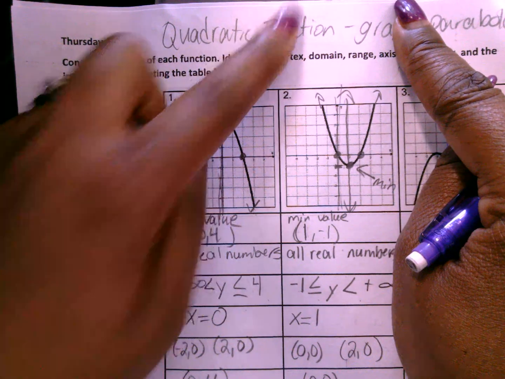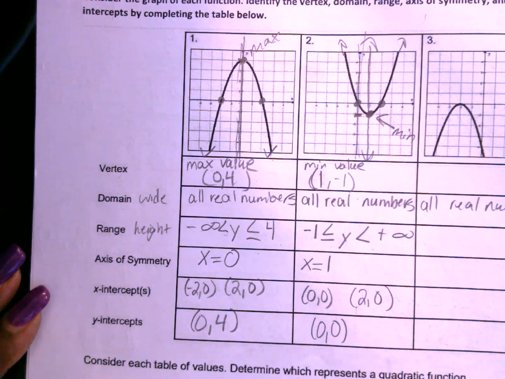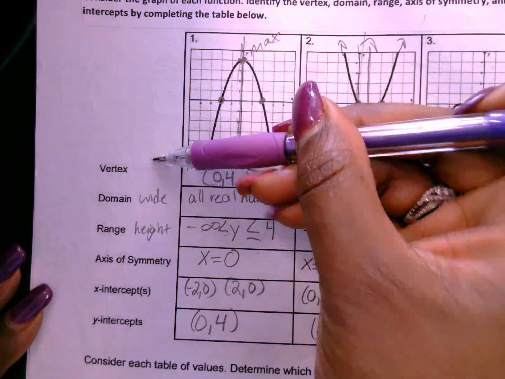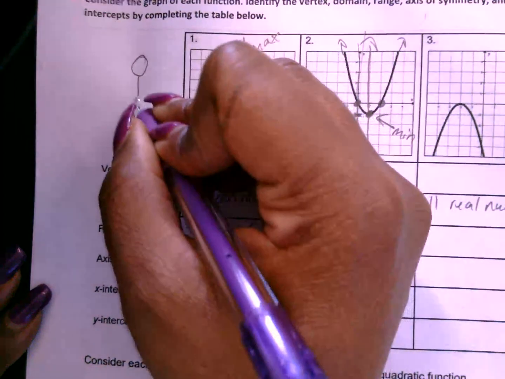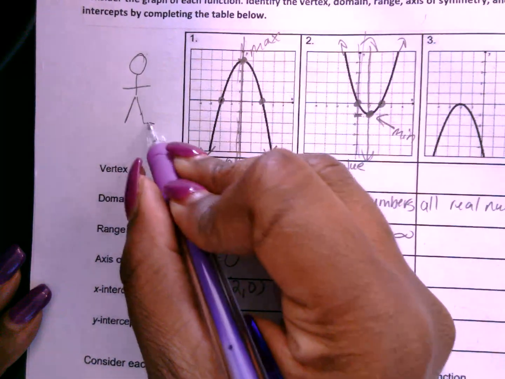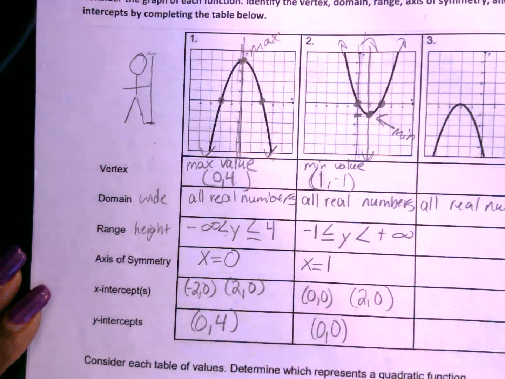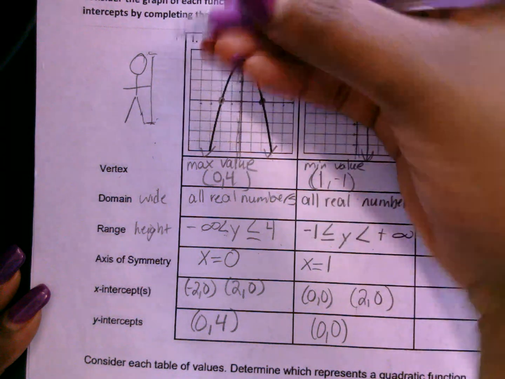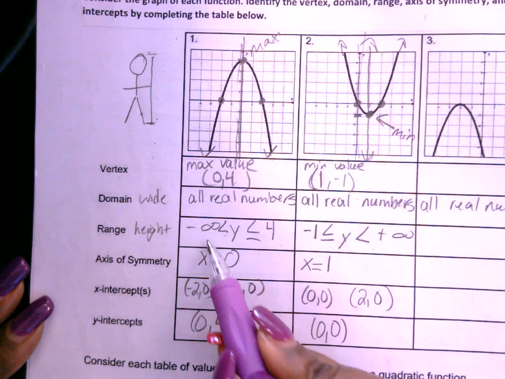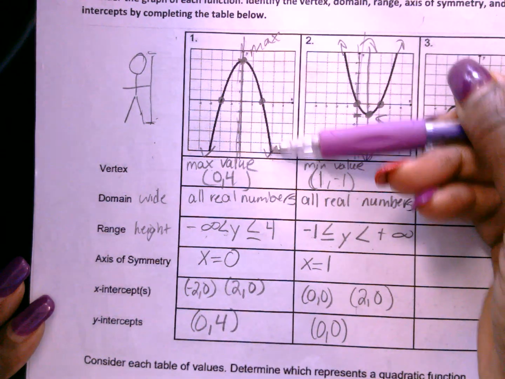Does that make sense? All right, so the height. Remember how you take a person's height: you start from their foot. If you're taking a person's height, you don't go from the head down, you go from the ground up to measure a person's height. The ruler starts on the ground and you go up. So that's why you go from down to up. That's why negative infinity is first here, because you're going from the bottom of your parabola up.